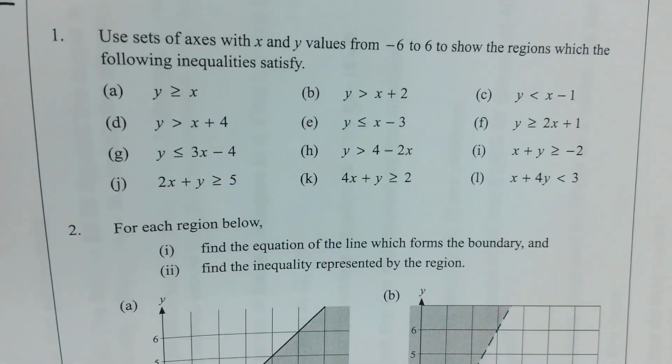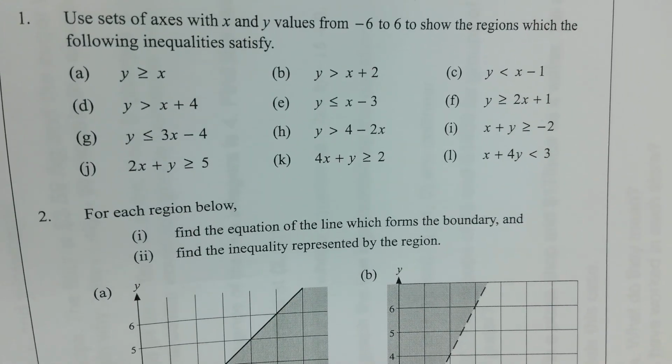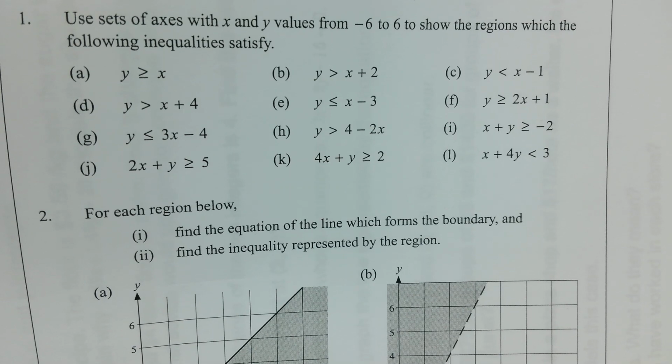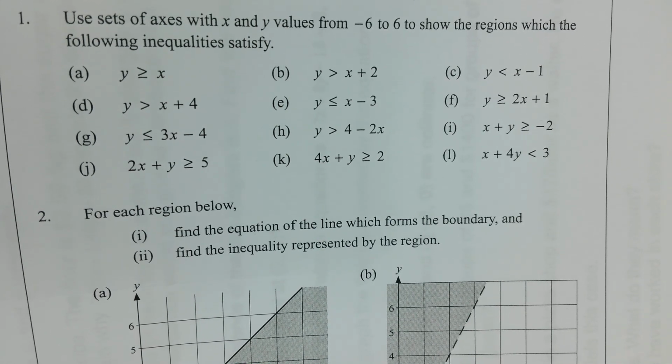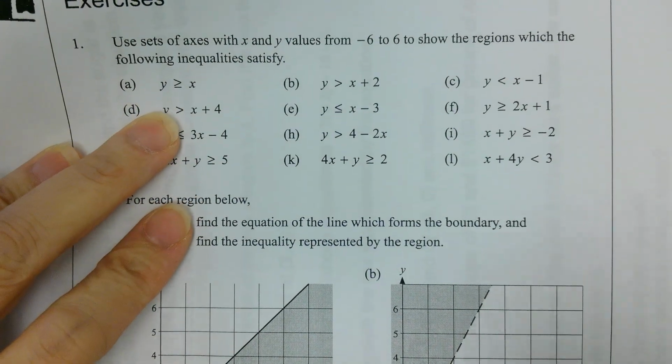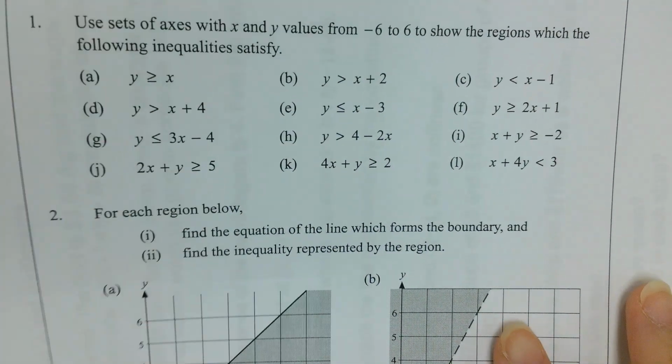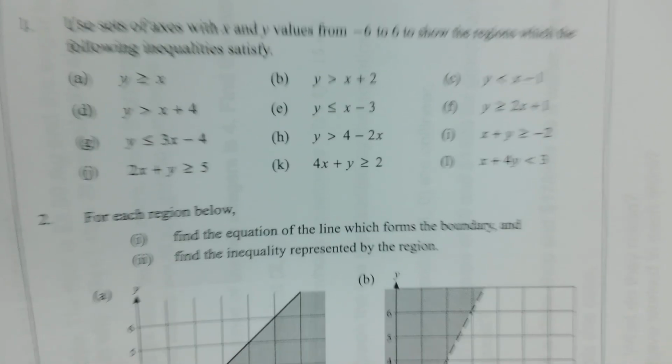These ones, inequality. As I said, when we did this lesson, this is the new thing on EQAO. And last year, they asked quite a few of these. So make sure you pay attention to this. So put those phones away. I want to make sure that we know how to do these. Use sets of axes with x and y values from -6 to 6 to show the region which the following inequalities satisfy. I'll just do 2 of these.